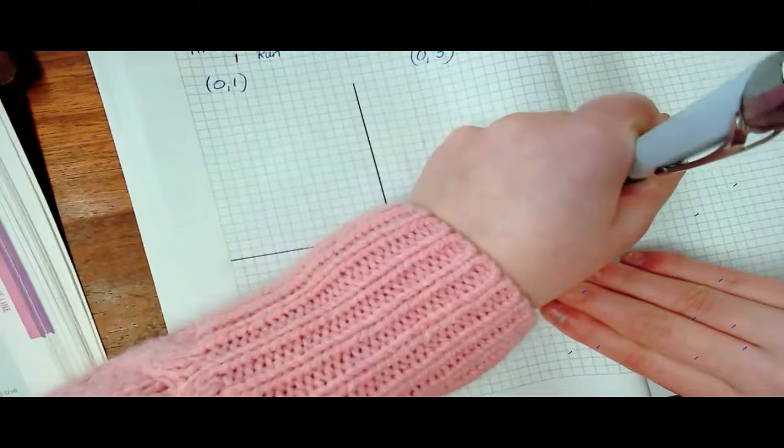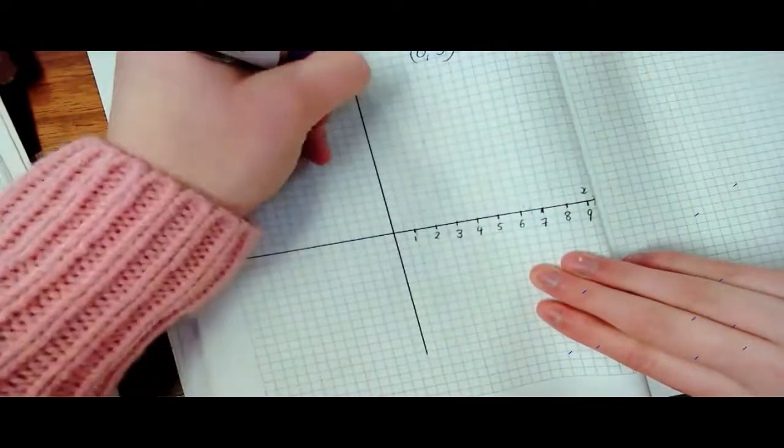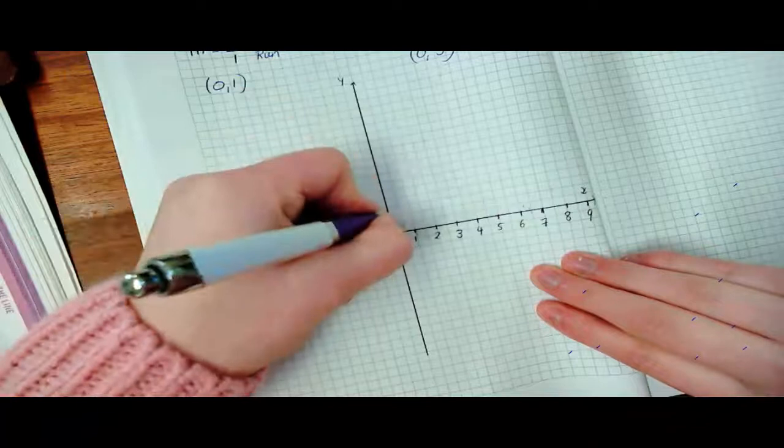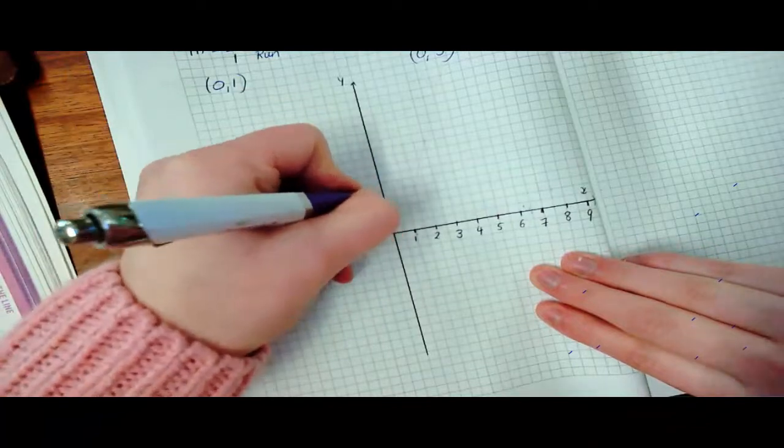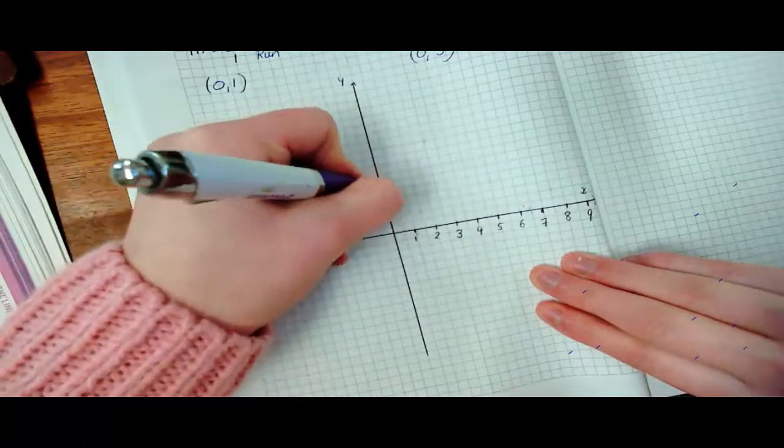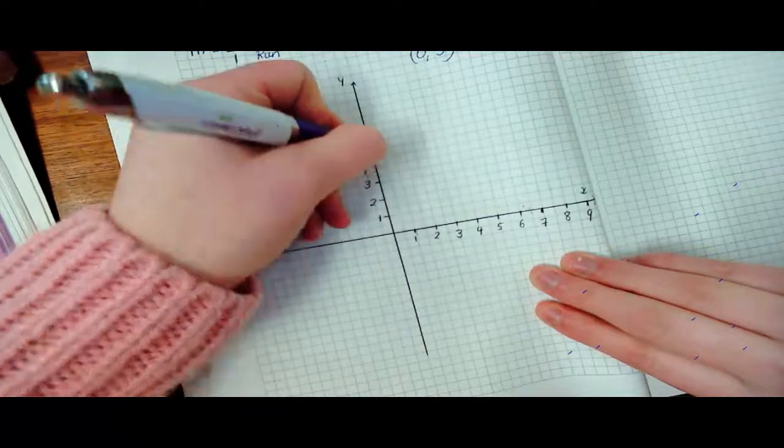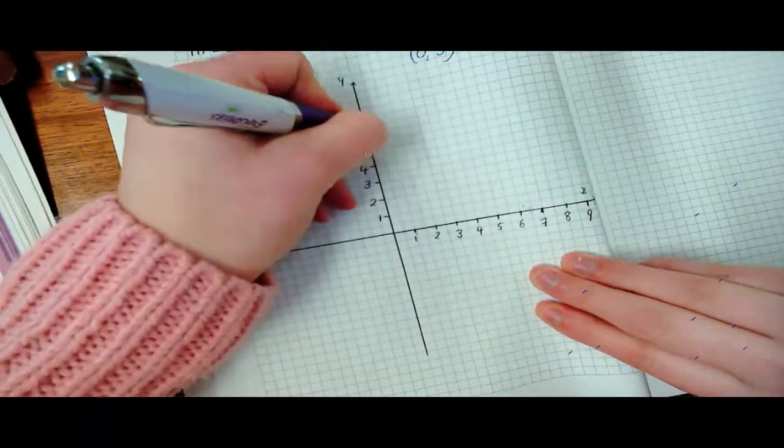So that's my x-axis, and this is my y. Again, my scale is really important here.